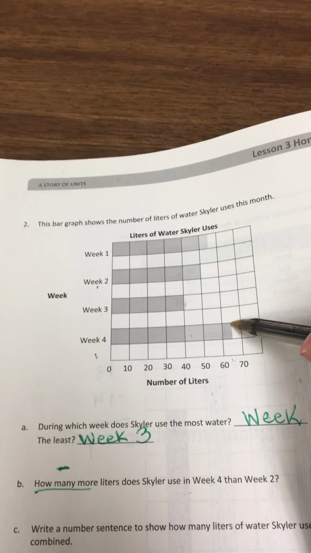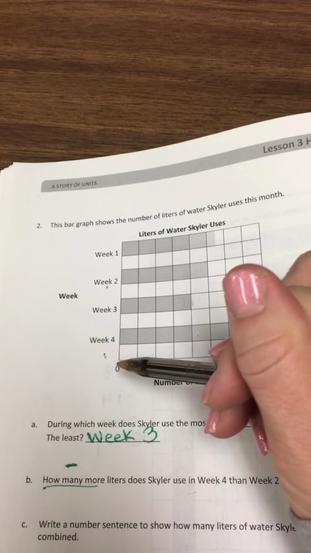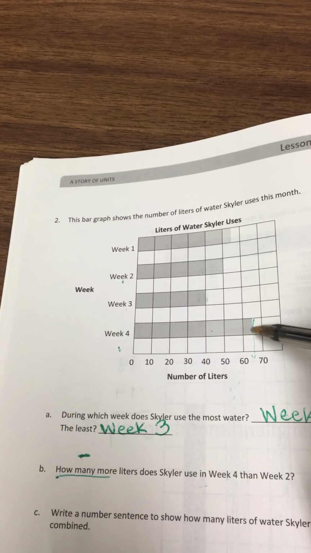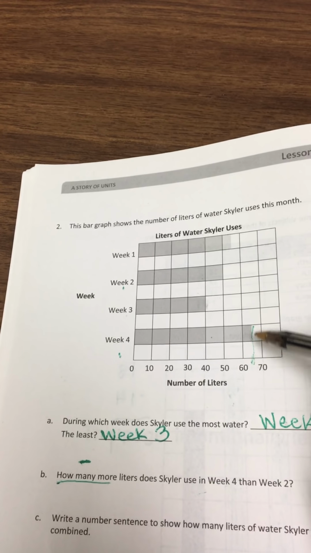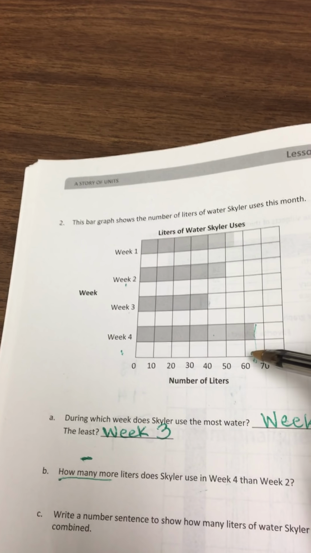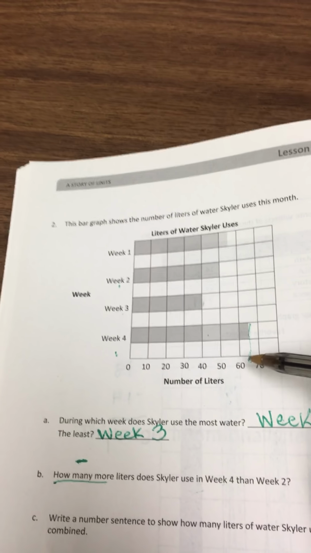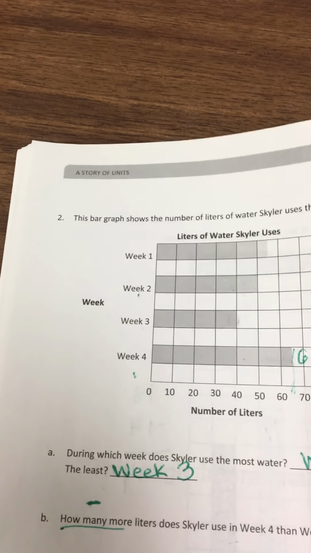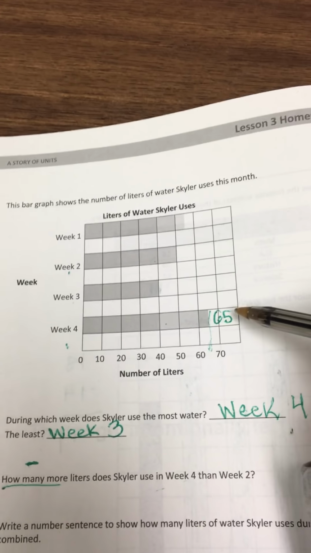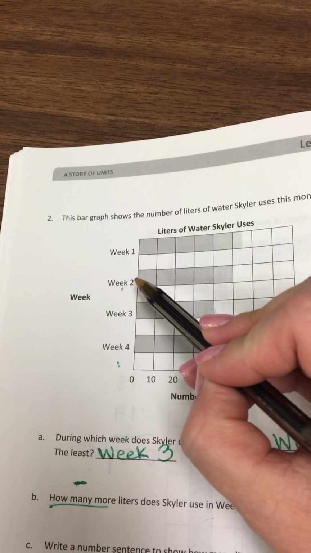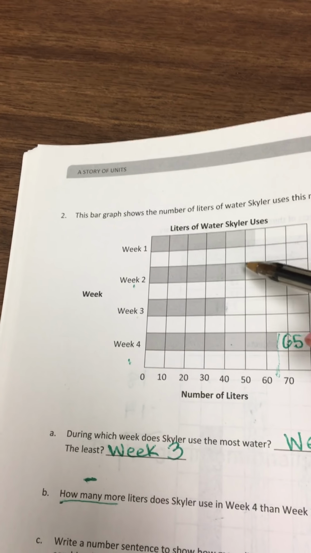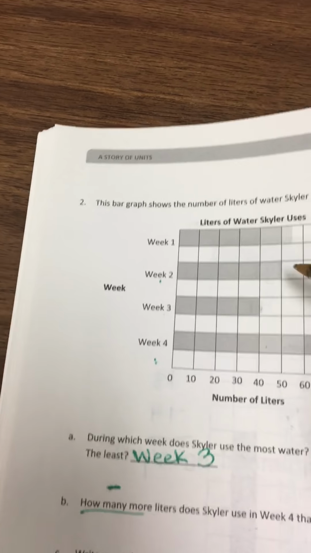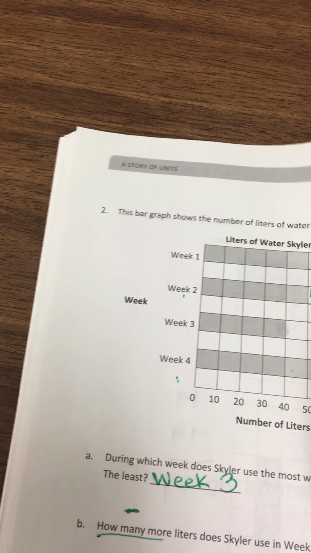So this one, if you follow it down, this is counting by tens, 10, 20, 30. This is counting by tens. So that means halfway between, week 4 is halfway between 60 and 70. And from rounding all the time, you guys know halfway between, that means this is 65. So what I'm going to do is I'm going to write 65 over here by this one. And then week 2, if I follow it down, it stops right here, 50. So I'm going to put a 50 here.